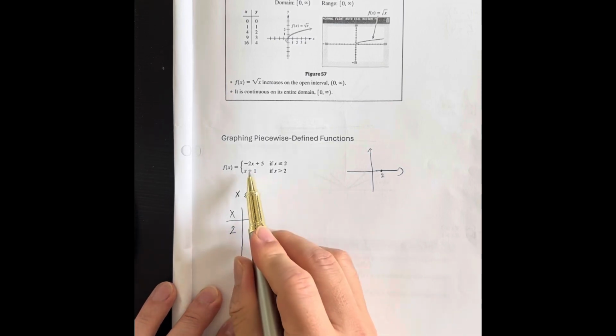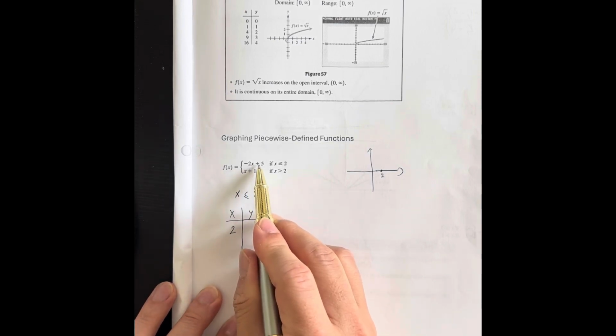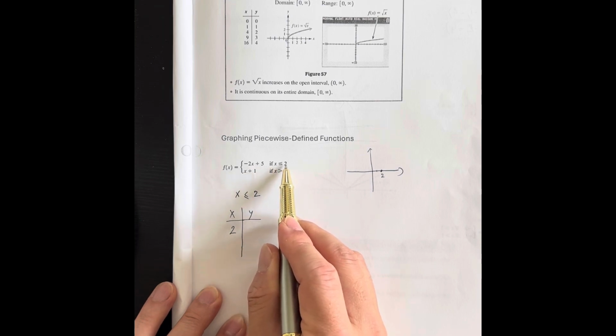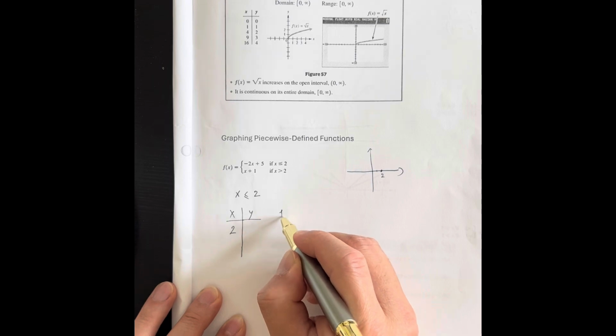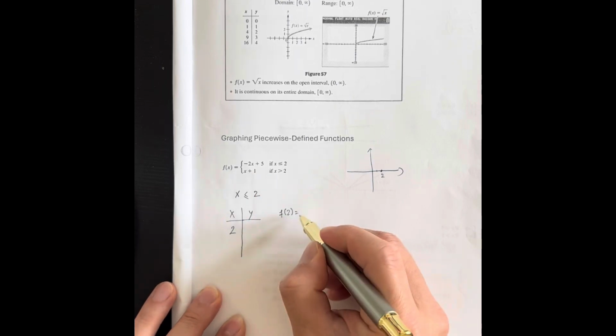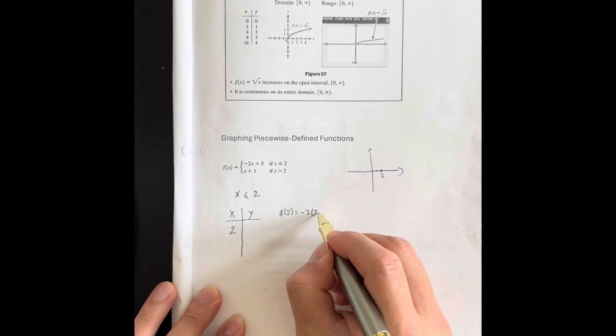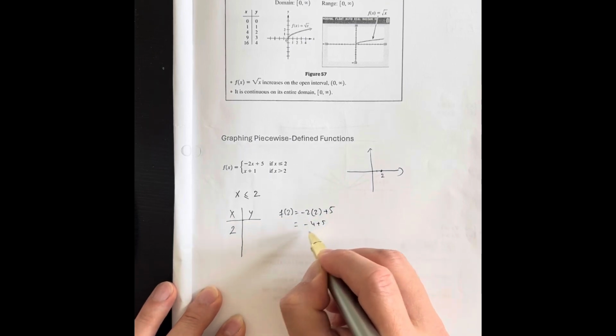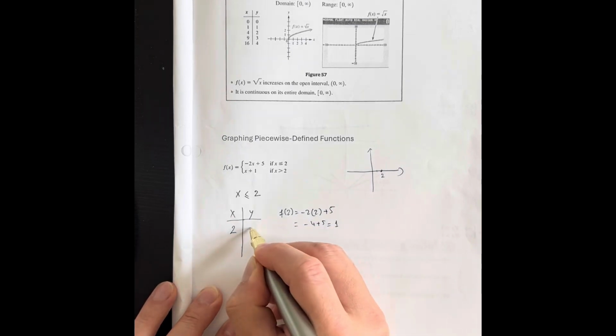So when x is equal to 2, we plug into the first definition because that's for when x is less than or equal to 2. So f of 2 would be negative 2 times 2 plus 5. So that's minus 4 plus 5, so that's 1.